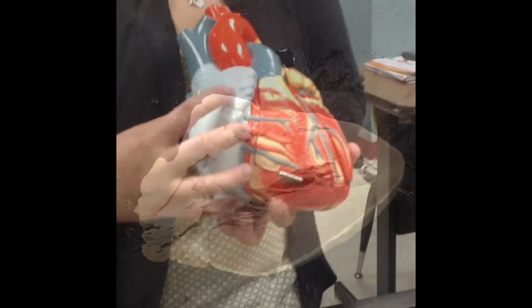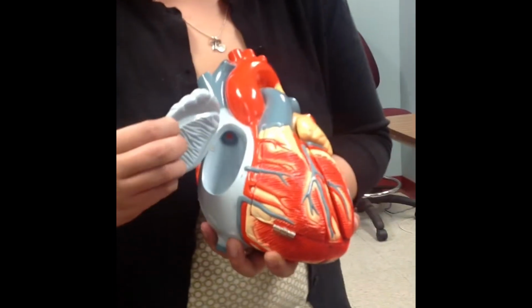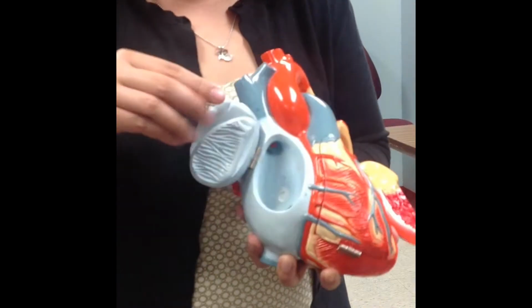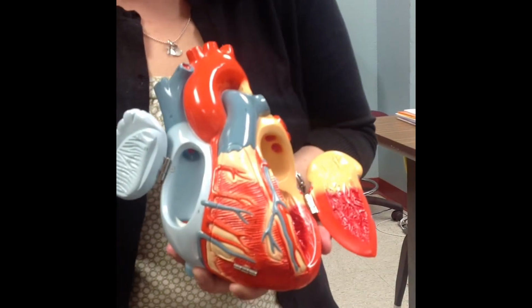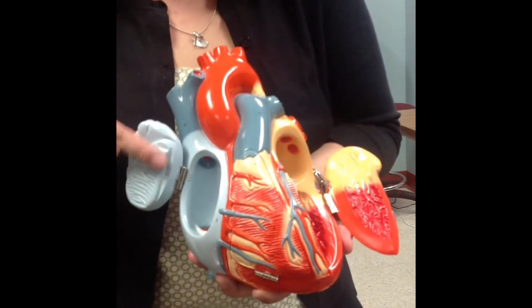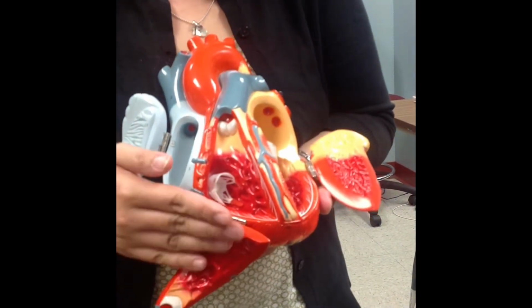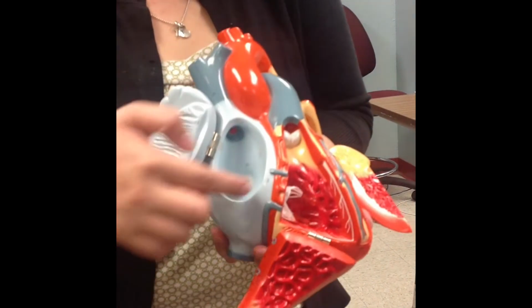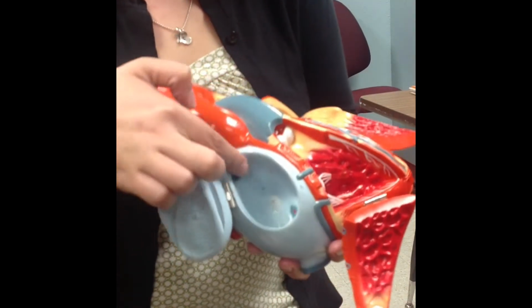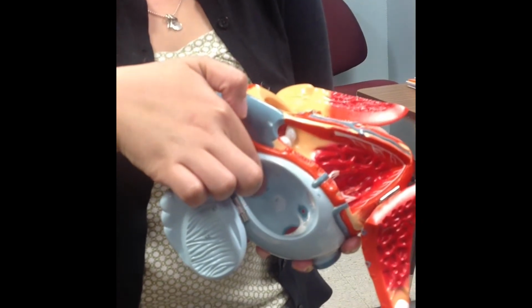Okay? This is the right side of the heart. This is the left side of the heart. In my atria, I have pectinate muscles. So up here, these are pectinate muscles. This is the crista terminalis, right here. This stuff in the ventricles, that is your trabeculae carneae. In your right atrium, you are going to find a fossa ovalis, this white pit or indentation.